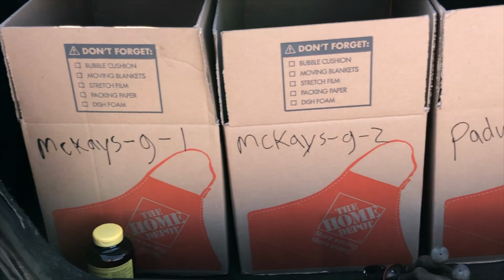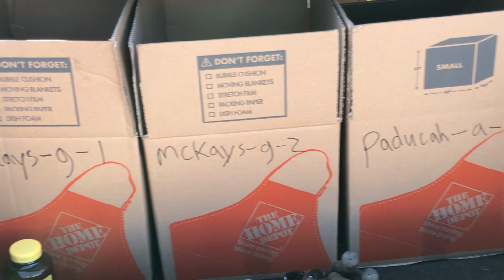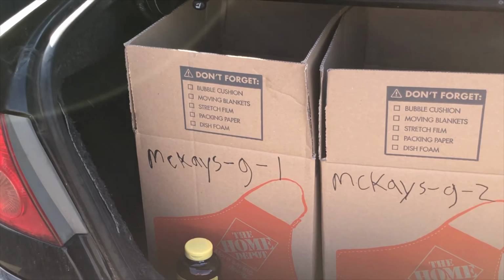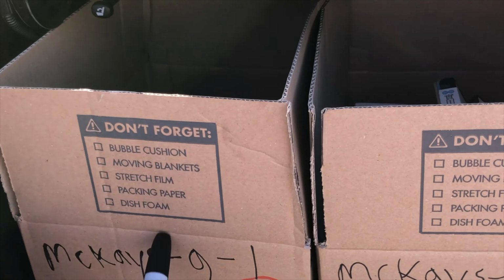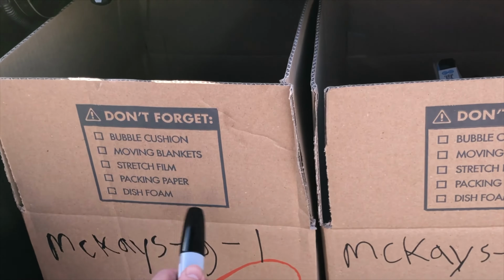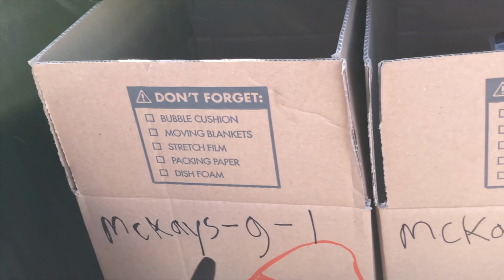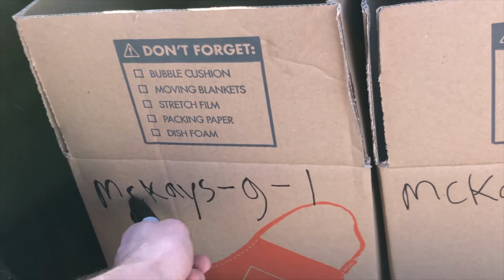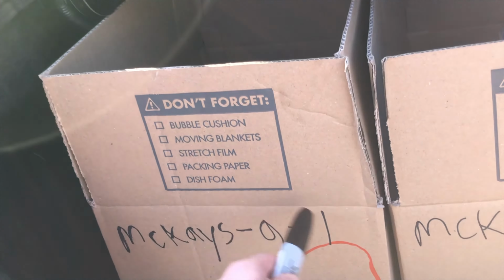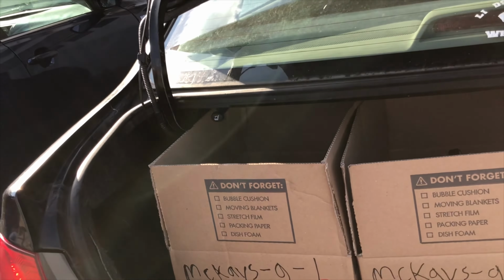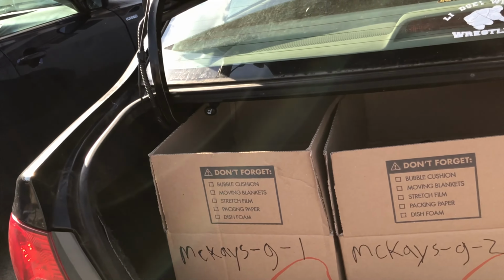Alright, so I title each box. Now the title of this box is also going to be the title of the spreadsheet. And in the spreadsheet, let's say I have 22 books in this box. It's going to have 22 books. They're all going to be good because G stands for good. That's the condition. The source is going to be McKay's. All of this is going to be worked into the SKU as well, so I can keep track of where I got the books and the condition the book's in.